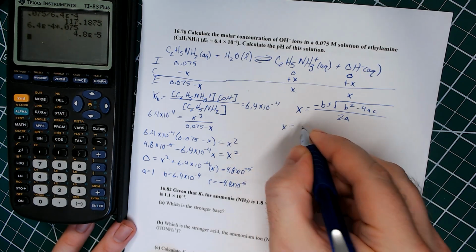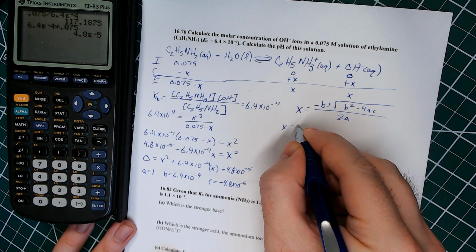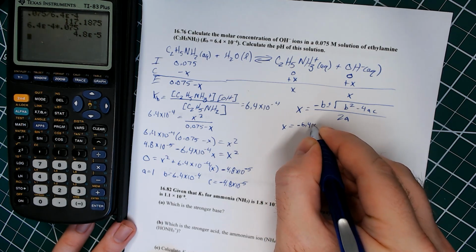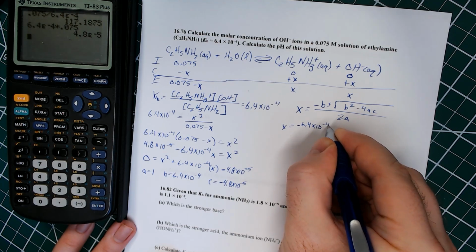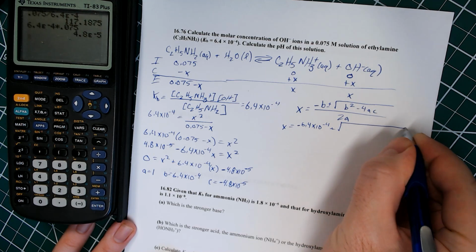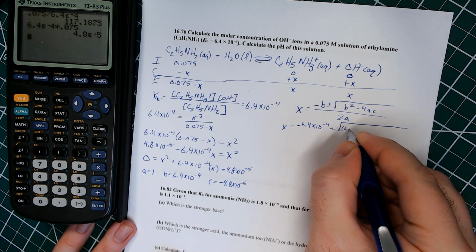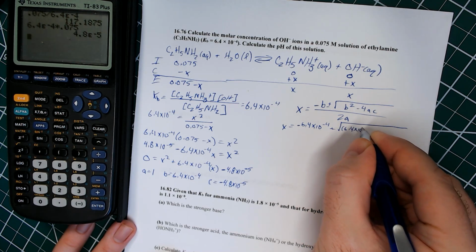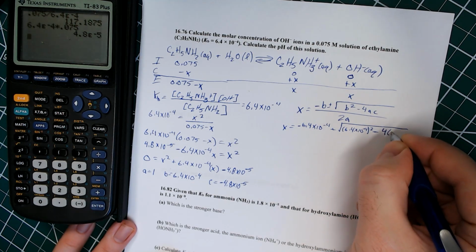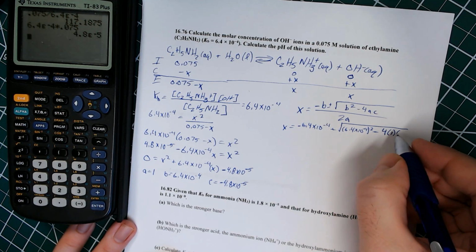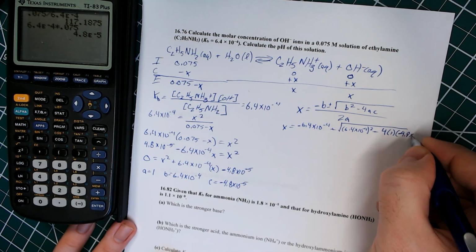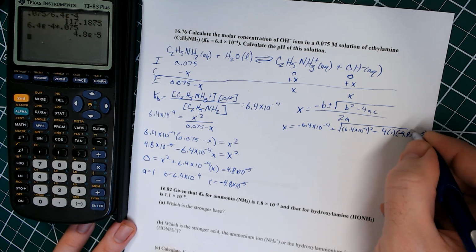So x is equal to negative 6.4 times 10 to the negative 4 plus the square root of 6.4 times 10 to the negative 4 squared minus 4 times 1 times c, and c is negative 4.8 times 10 to the negative 5.